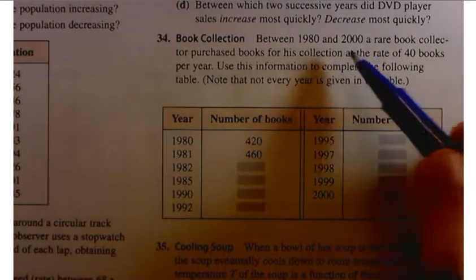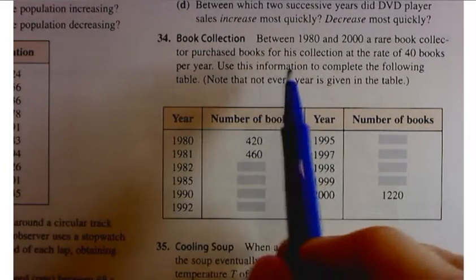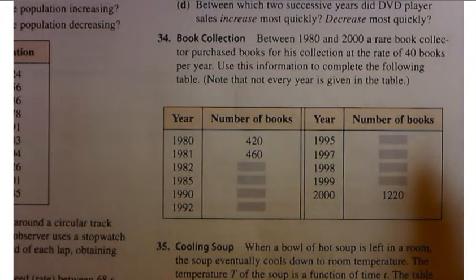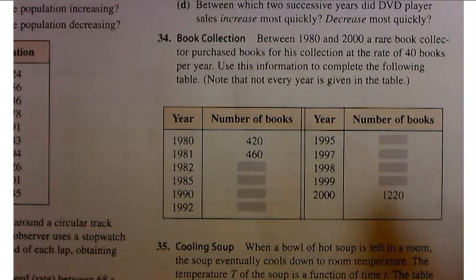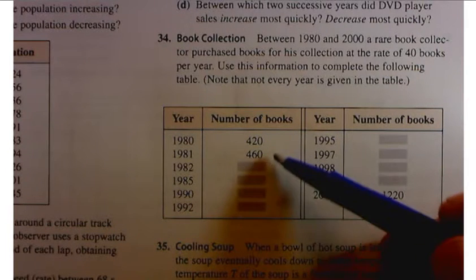I think that's pretty simple, right? If he's adding 40 books a year, that's its average rate of change. So how many books would he have in 1982? 500 and 540. Yeah. Right. So it skips a few years here.